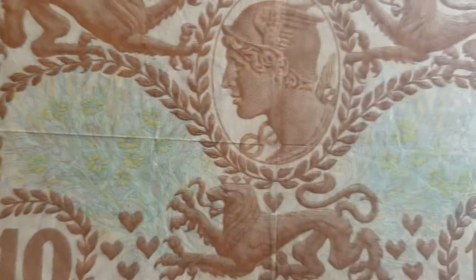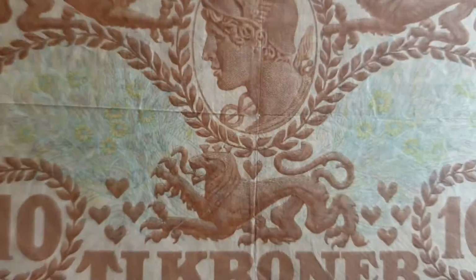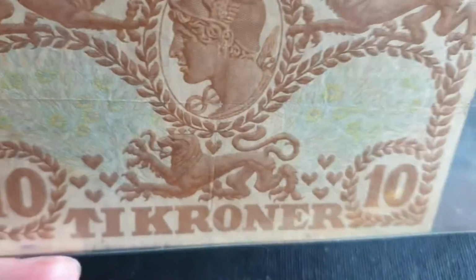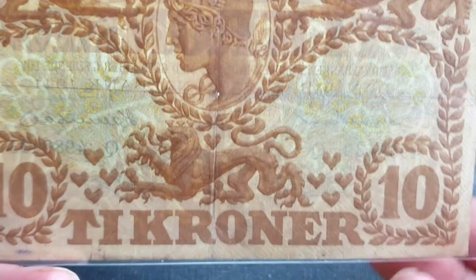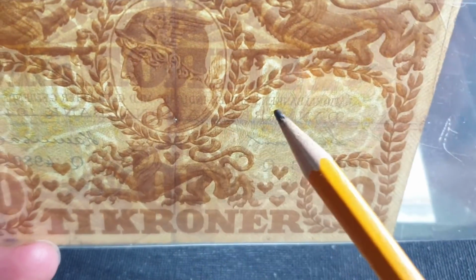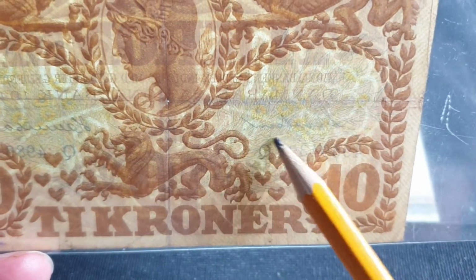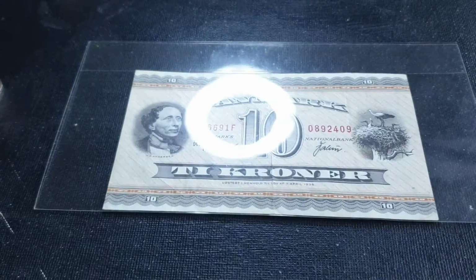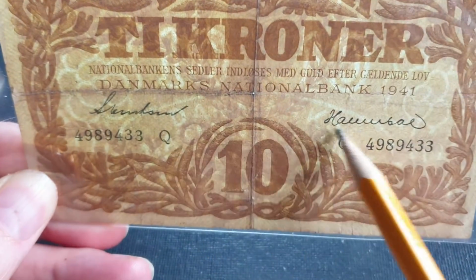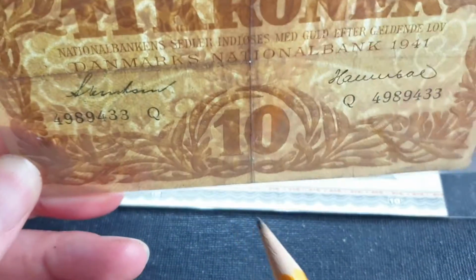Quite a nice banknote. But the curious thing that I like about this banknote is the watermark. You can see we have some flowers here, we have 10, another flower there, and down below it looks like it's got Denmark and 10 kroner as a watermark.